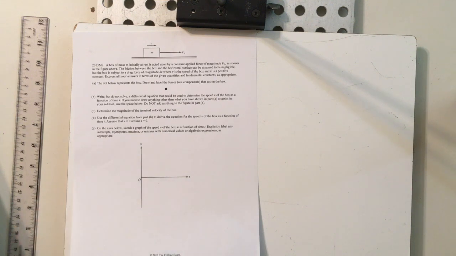So we're going to skip part A because it's pretty straightforward, but part B says, write but do not solve a differential equation that could be used to determine the speed v of the box as a function of time t. If you need to draw anything other than what you have shown in part A to assist in your solution, use the space below.